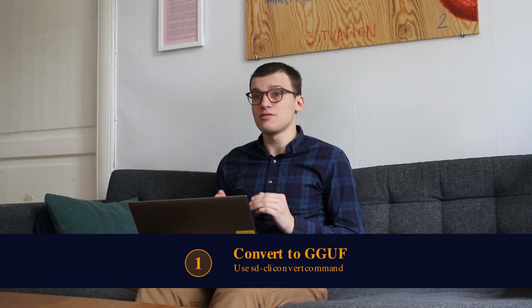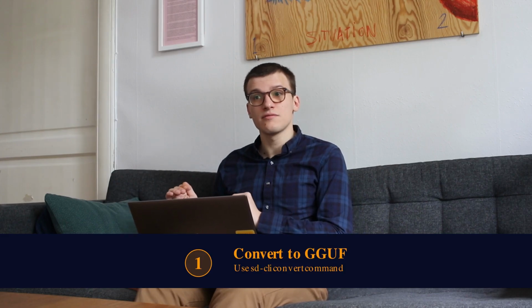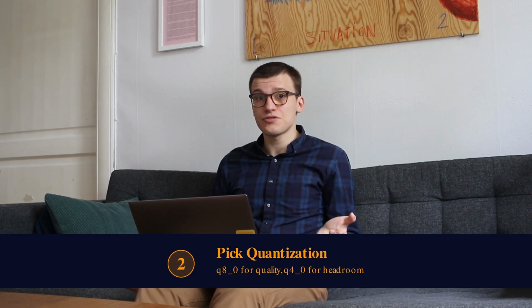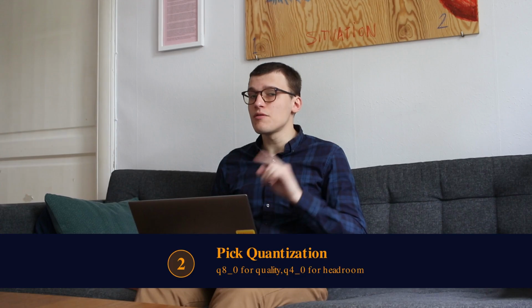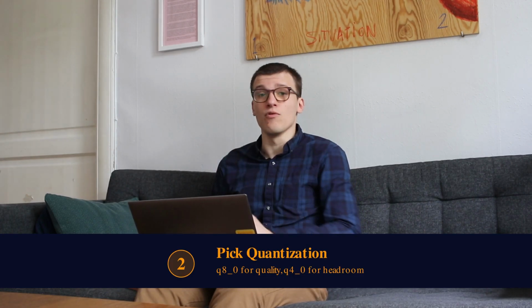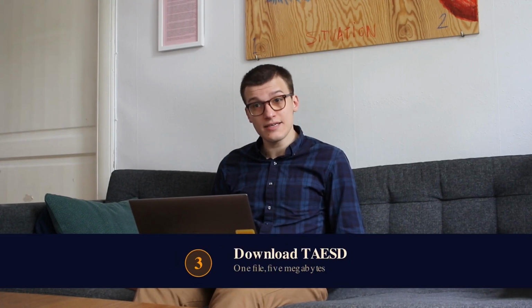So if you want to do this yourself, here's the full workflow. Step 1 is to convert your safetensors model to GGUF using the SD-CLI convert command. Step 2 is to pick your quantization. If you want quality, you go with Q8. If you want extra headroom, you go with Q4. Step 3 is to download TAESD.